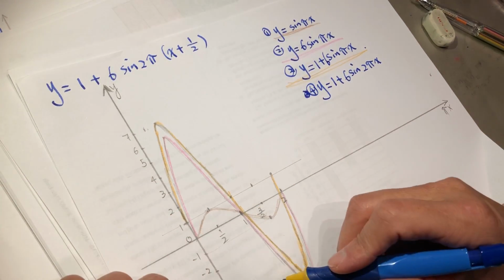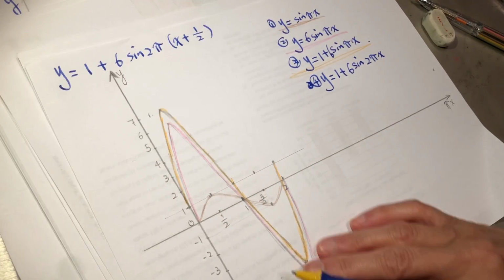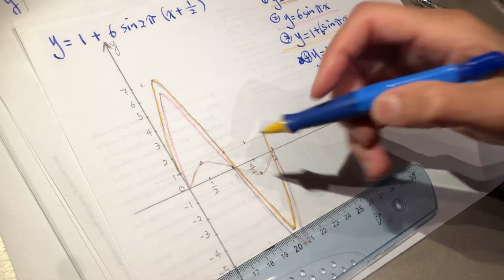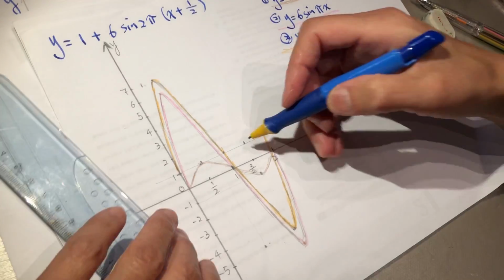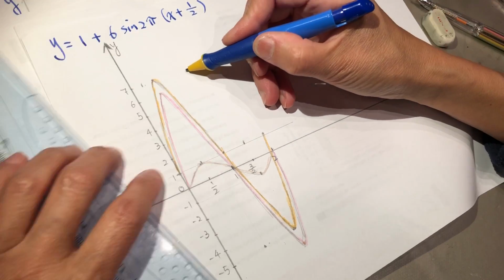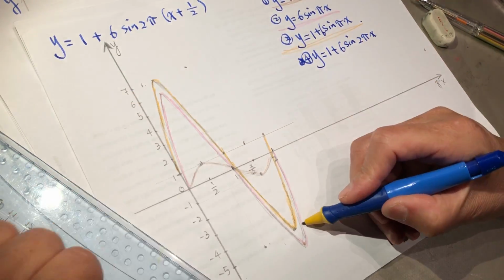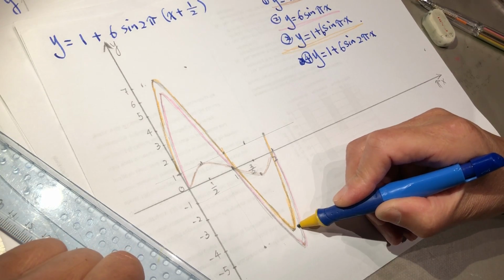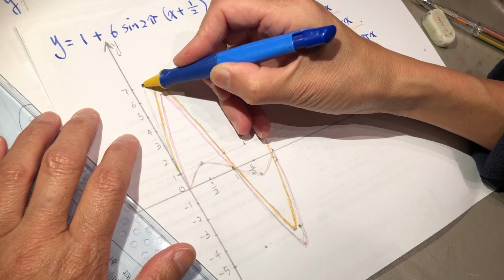And this one cut in the middle, -5. -5 between these two, around here. +5 between these two, 7, and here. Okay, now I draw it.